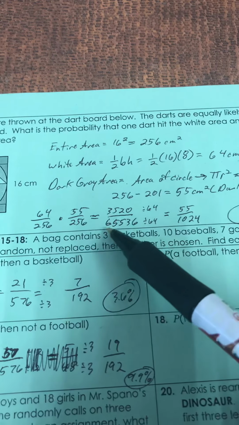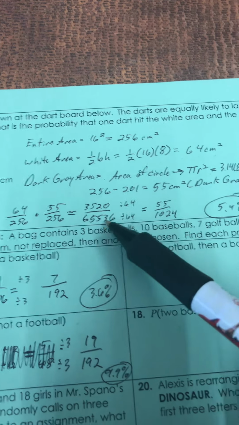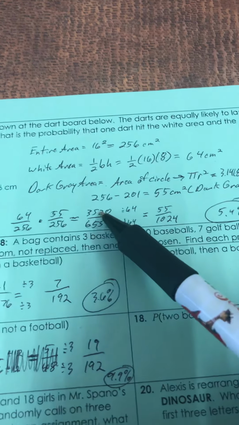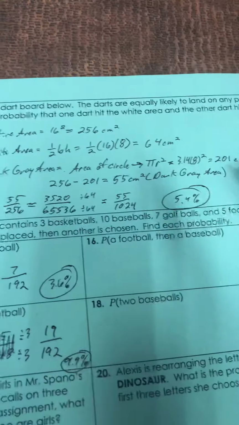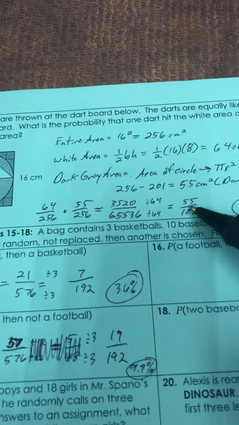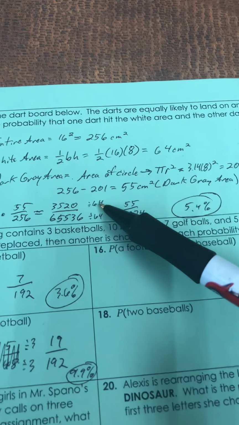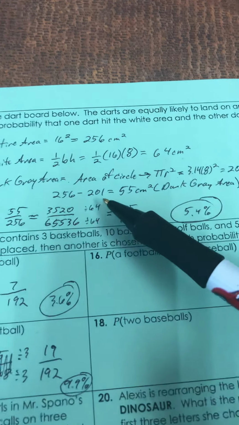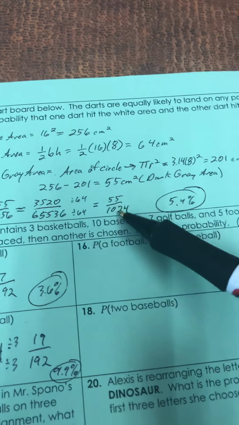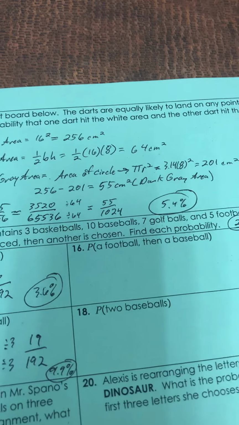So you multiply these two together, and you get this crazy large fraction. If you were to take this divided by that, you would get 5.4%. You could just stop right there. Or you could simplify the fraction, and that website will tell you that 64 goes into both, and then it gives you the simplified version, which is 55 over 1,024.